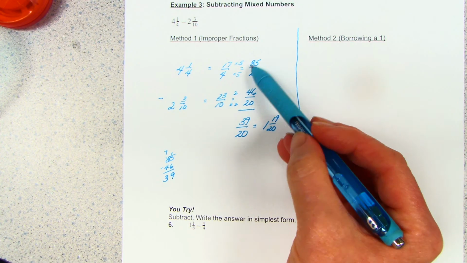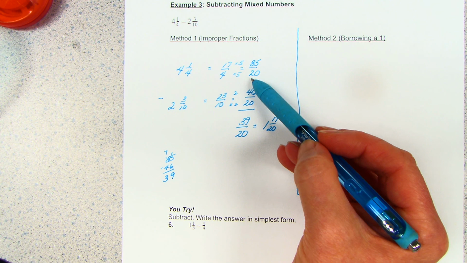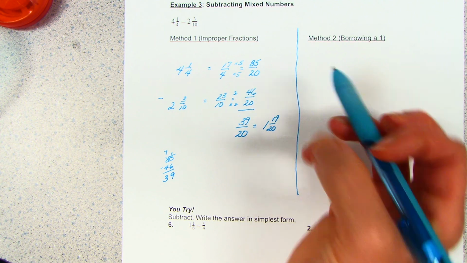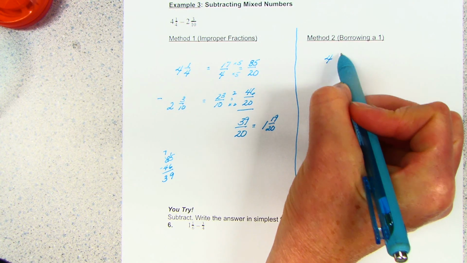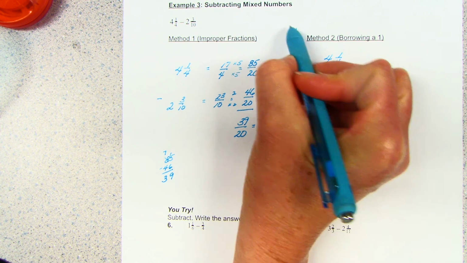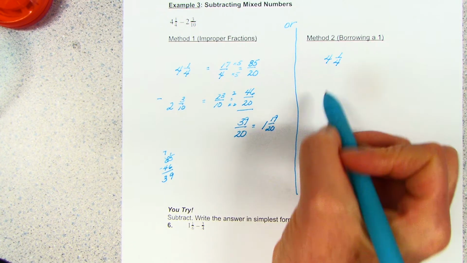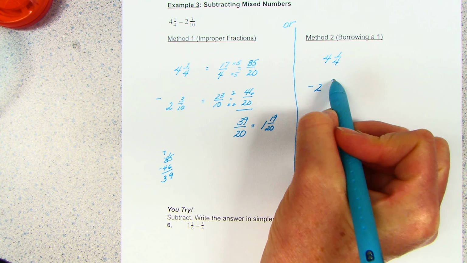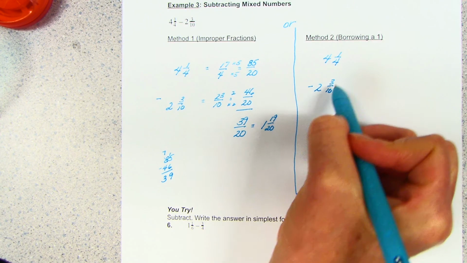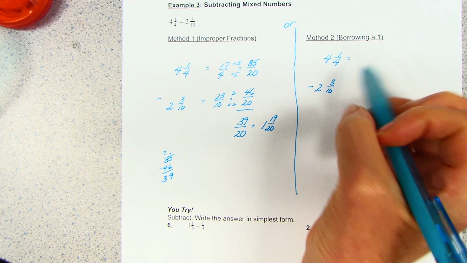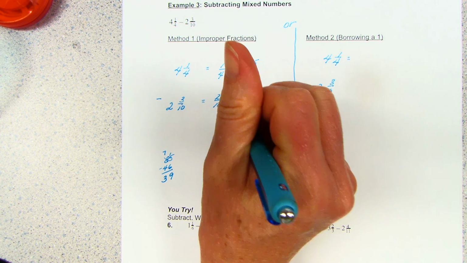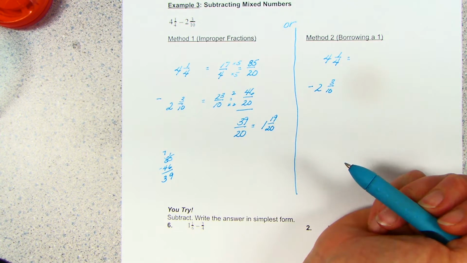So instead of making it into this big improper fraction, you can do it 2 different ways, minus 2 and 3/10. I need to change my denominator first, and I should have done that first over here too.